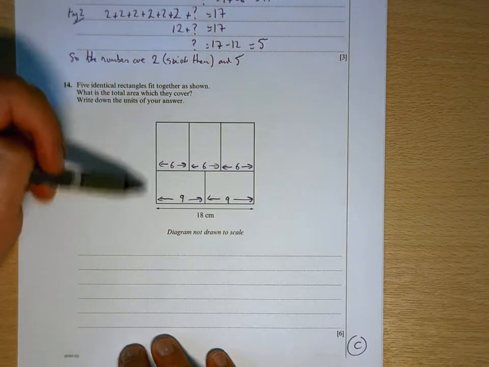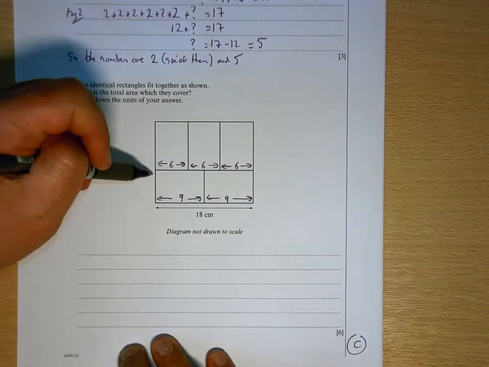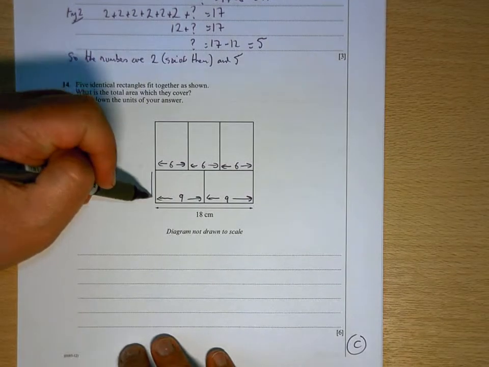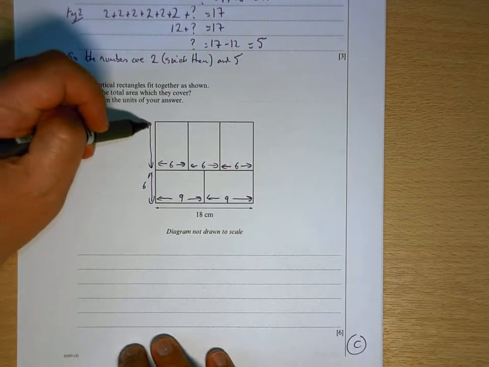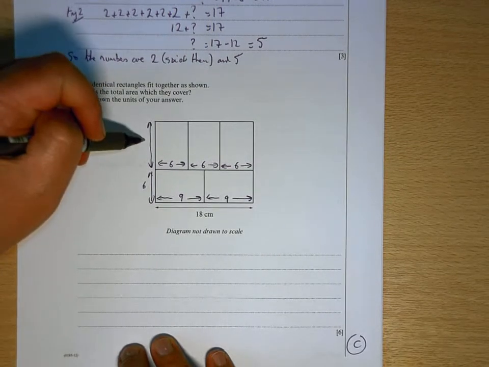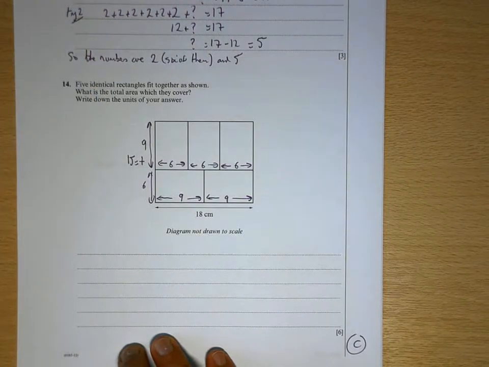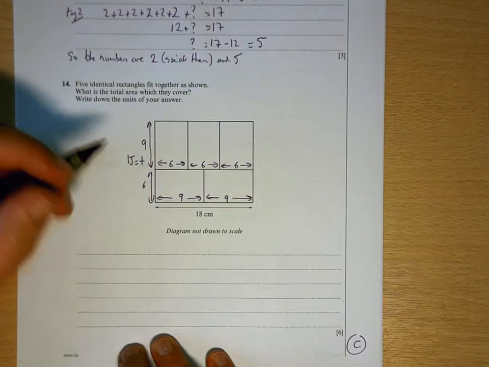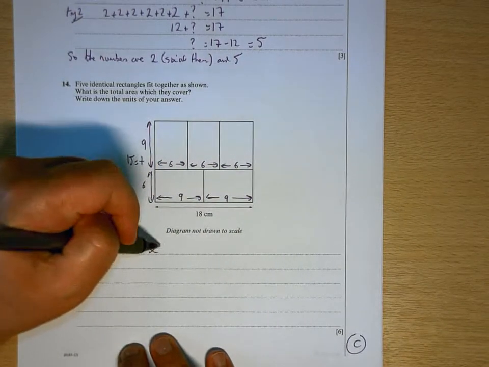I need to know what distance is. And for this distance, we've got one of the narrower distances, which is 6, and one of the longer distances, which is 9. So in total, that's 15. So the area of this shape will be 15 times 18.